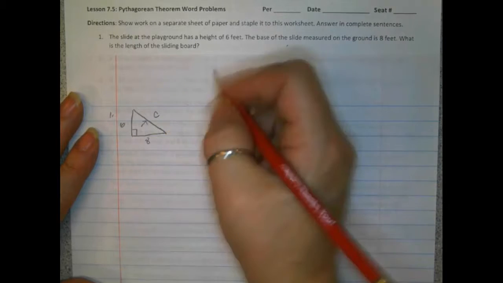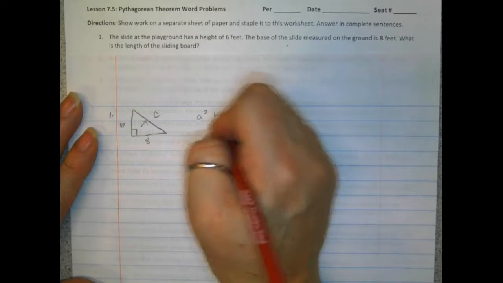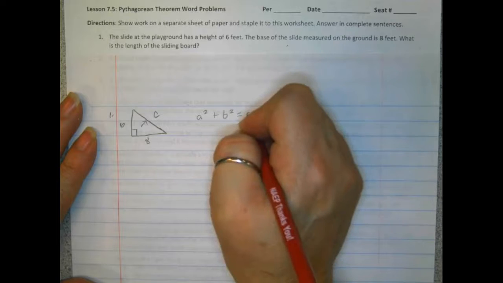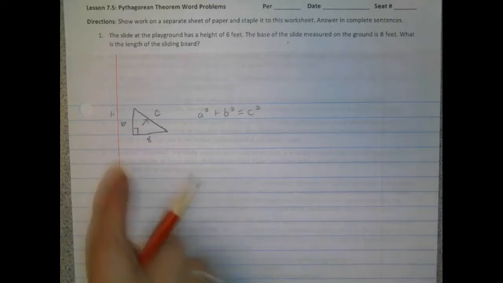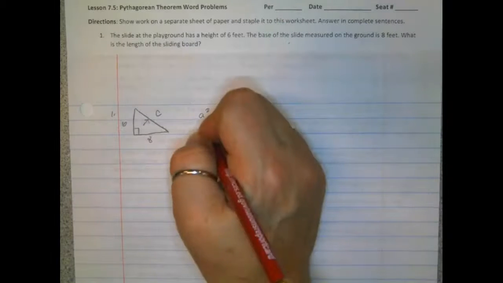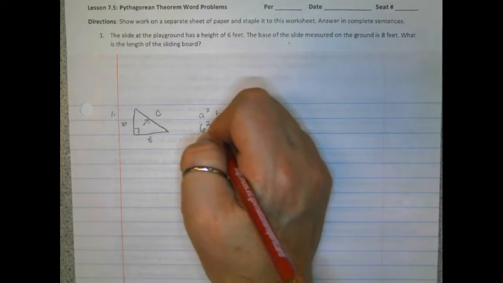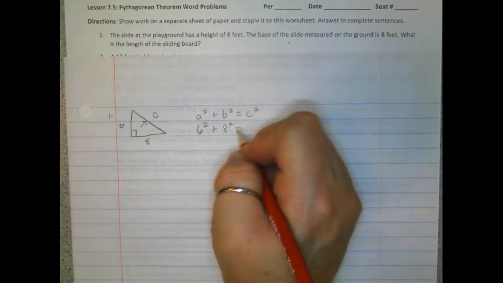Okay, so we drew the picture, right? And we're going to write our equation. A squared plus B squared is equal to C squared, right? And you're going to take the information that you have. I like to say my shortest side is side A. You don't have to. Doesn't matter. I like to say the short side is side A. And then the middle is going to be 8. So what is C going to be? That's what you need to figure out.